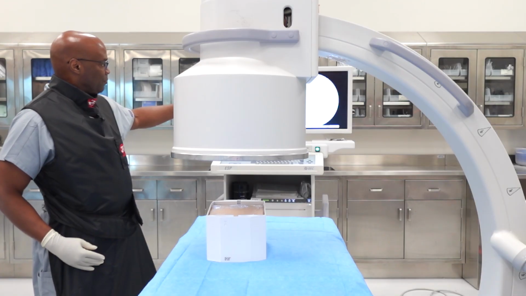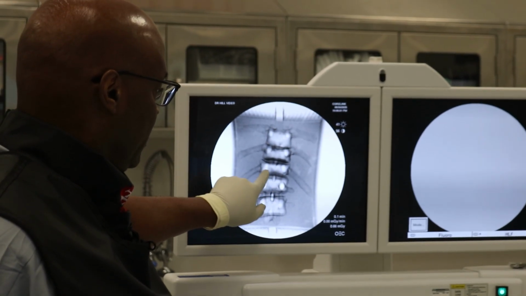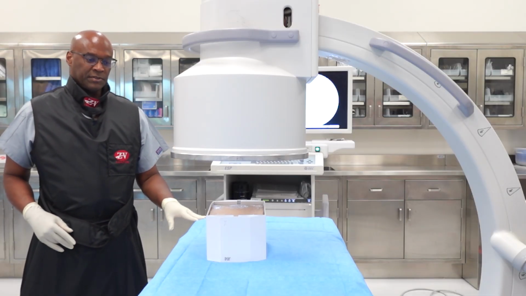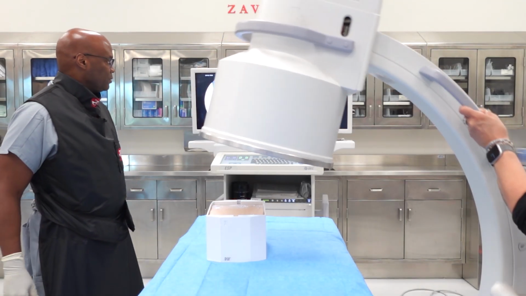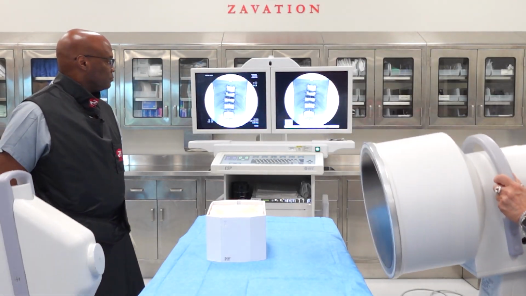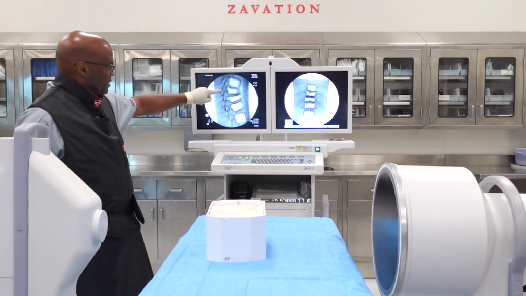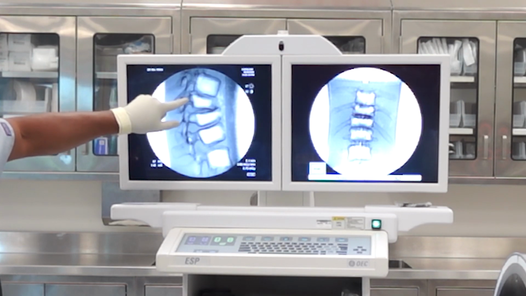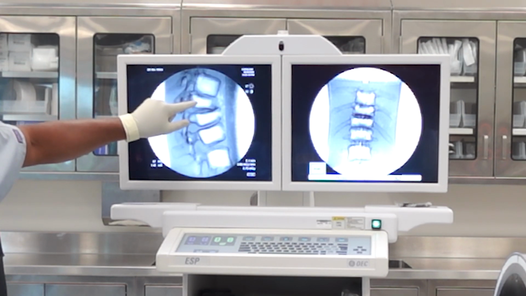Our first compression deformity that we're going to treat is at T12, which is right here. Now we're going to swing the C-arm to a lateral position to look at the configuration from a lateral approach. As you can see here, this is the T12 compression deformity. We're going to access this vertebral body initially in this training video.